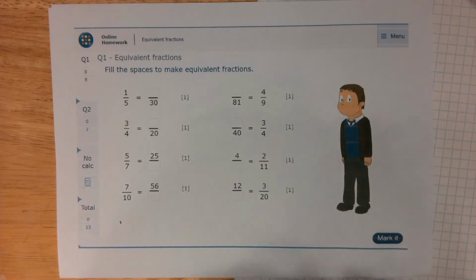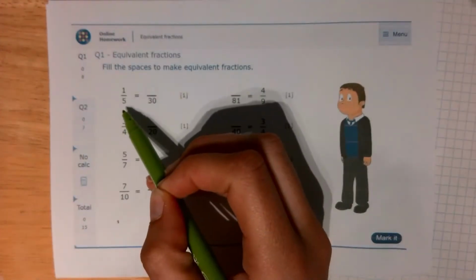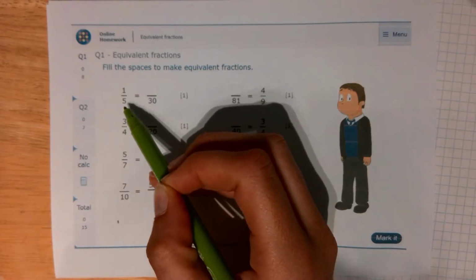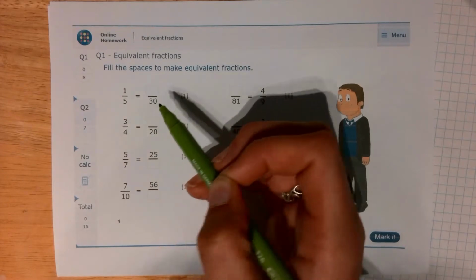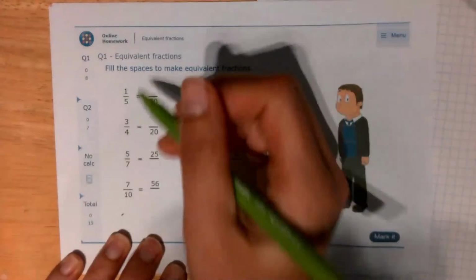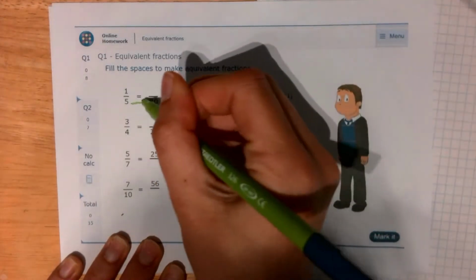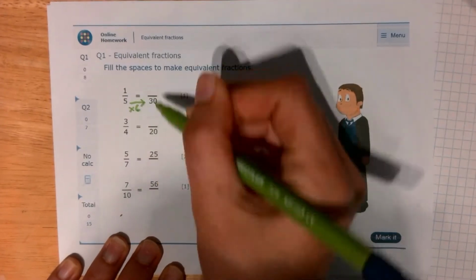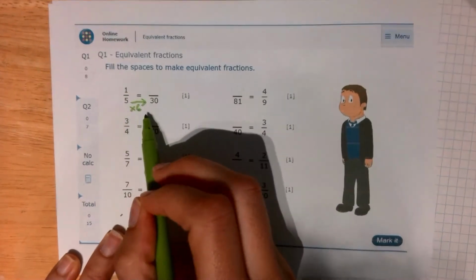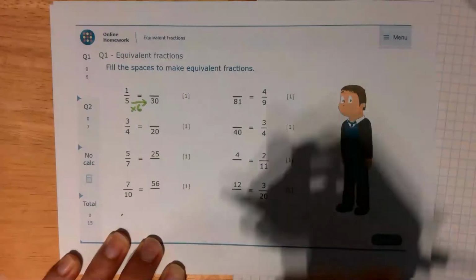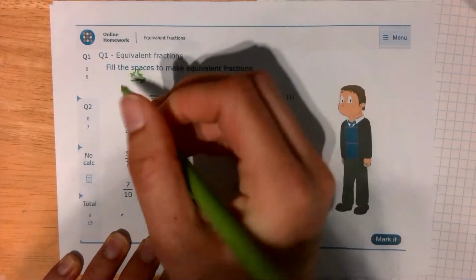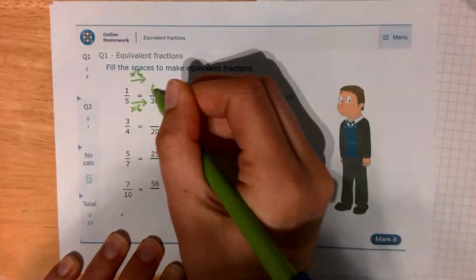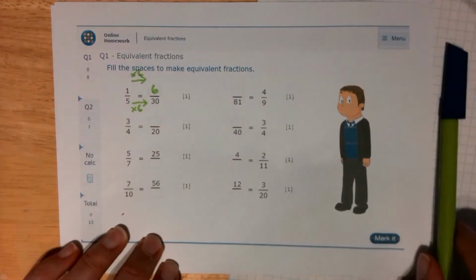of 30ths. Now if I started off with fifths, that means my entire whole was cut into 5 pieces, and now they're cut into 30 pieces. That means I've cut each section into an additional 6 pieces. I've got 6 times as many pieces. If I've got 6 times as many pieces for the denominator, I need 6 times as many pieces for the numerator. 1 times 6 is 6. So my first answer is 6/30ths.